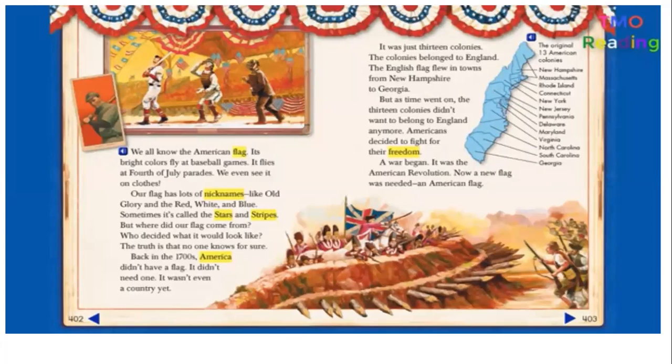But where did our flag come from? Who decided what it would look like? The truth is that no one knows for sure. Back in the 1700s, America didn't have a flag. It didn't need one. It wasn't even a country yet.